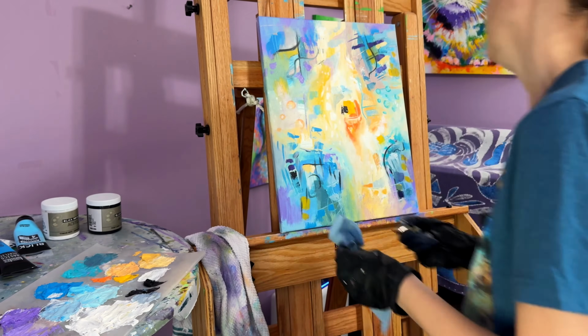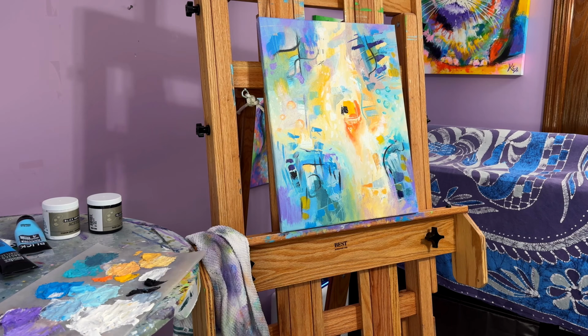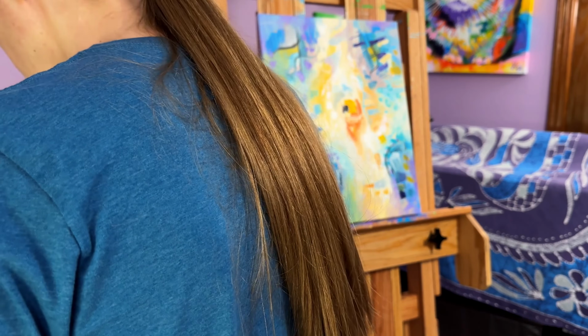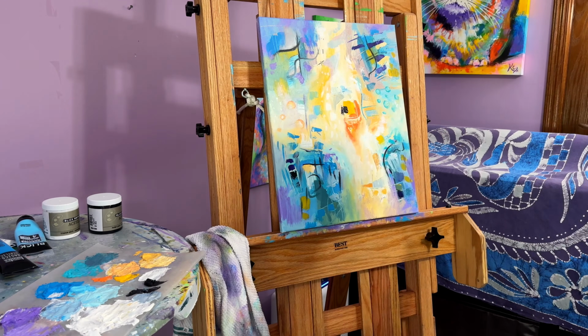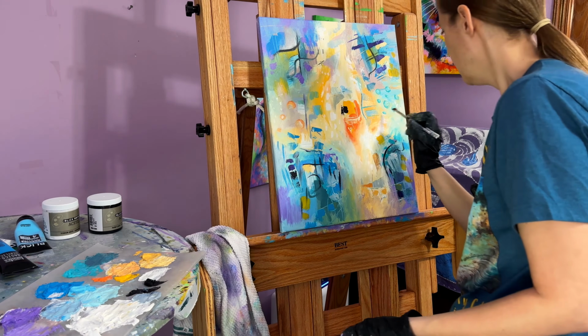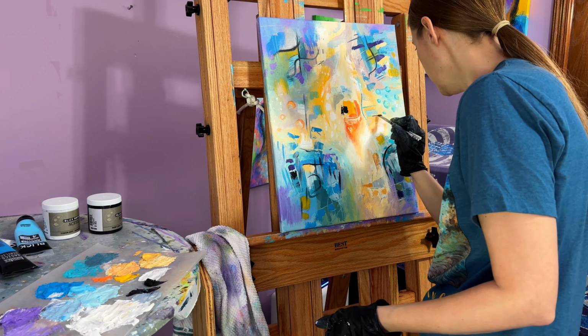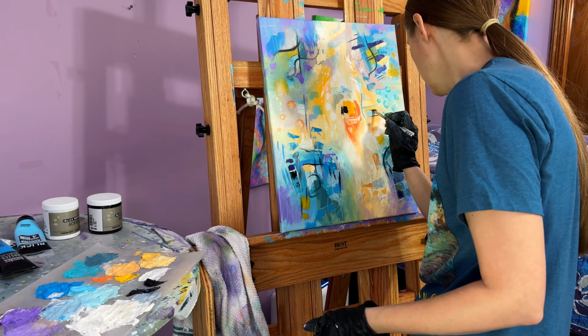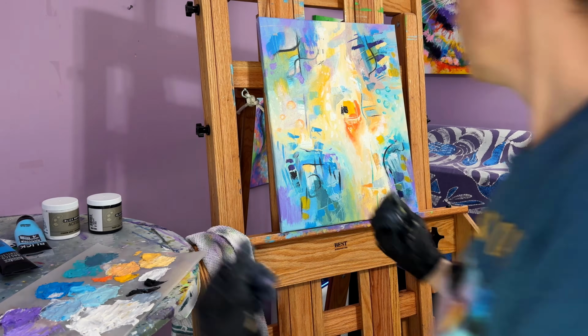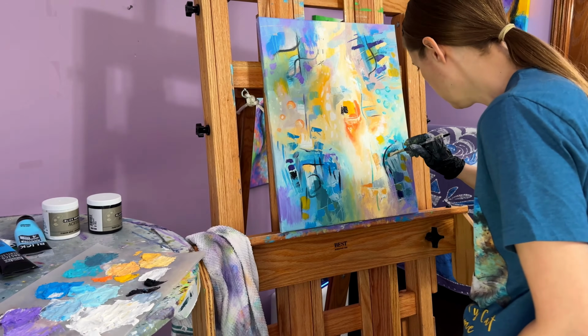But just enough to add a little something there, right? Just a little hint. These are the types of details that at the very end you can feel that they might need. It helps you tell a story a little bit with your piece.